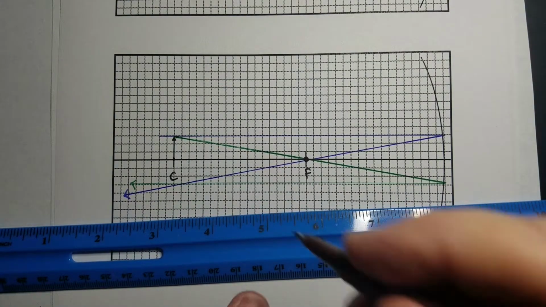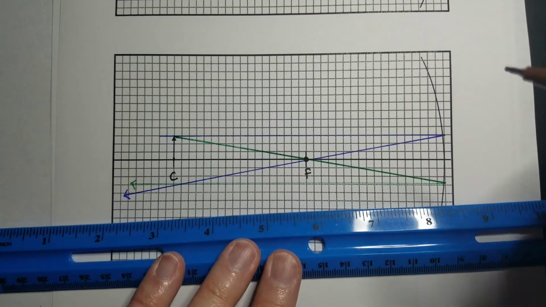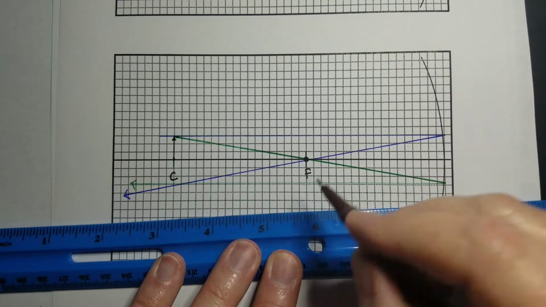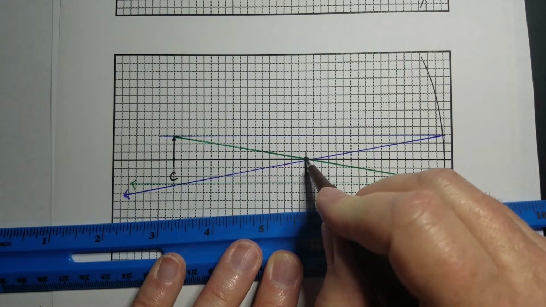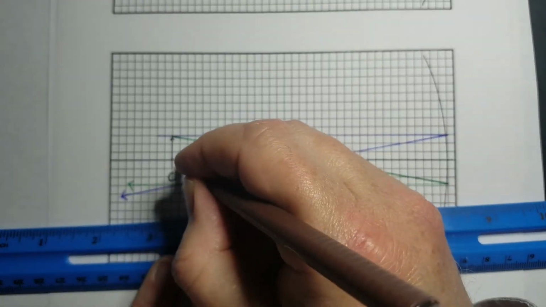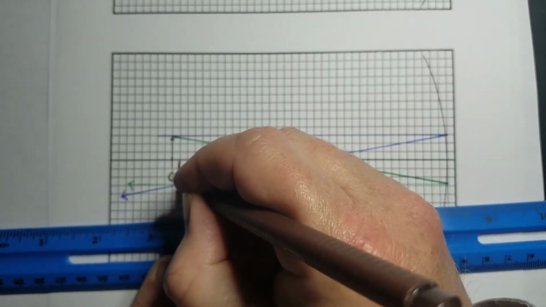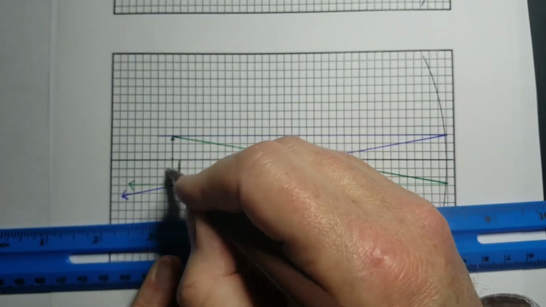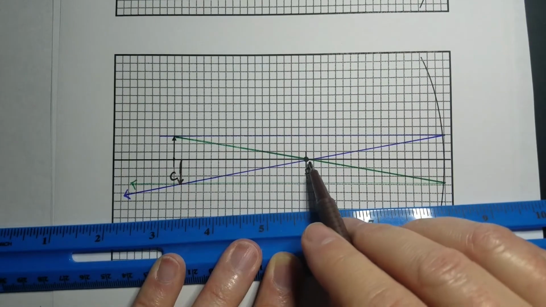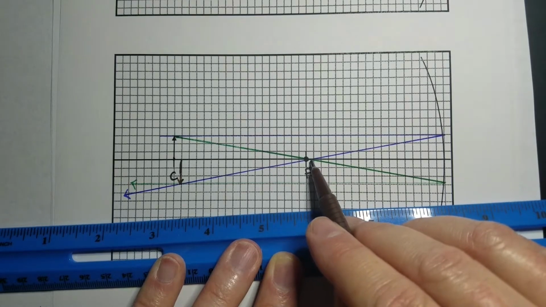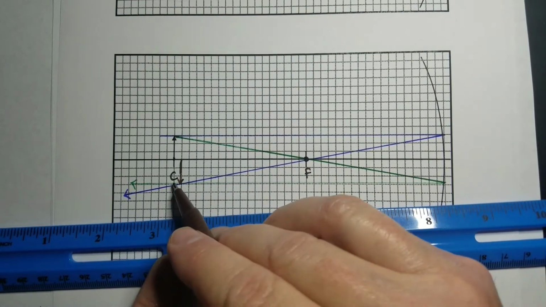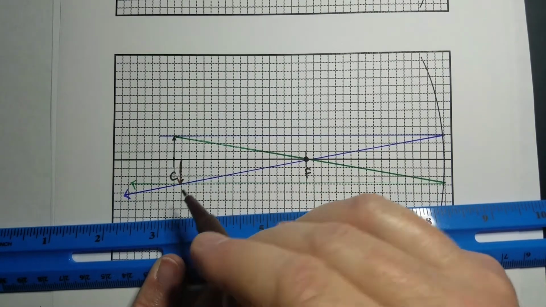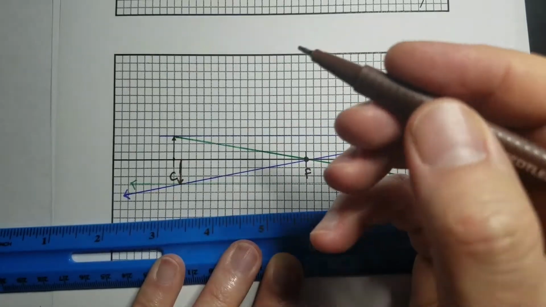Now, if I did everything perfectly, and I'm trying to see which one I messed up on, probably that blue one not exactly going through the focal point. My image for this one looks like it's right here. Really, it should be right under C. If the object's at C, the image should also be at C. So I'm just a little bit off on my focal point where they cross. See, I'm a little bit ahead of it. So if I pull that back, this should drop down. It should cross there.